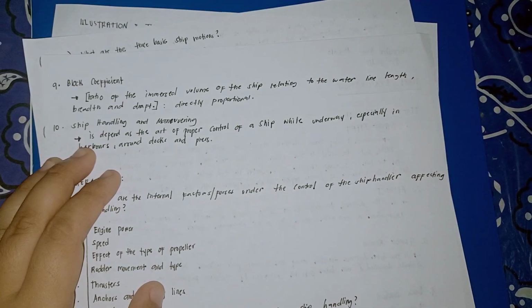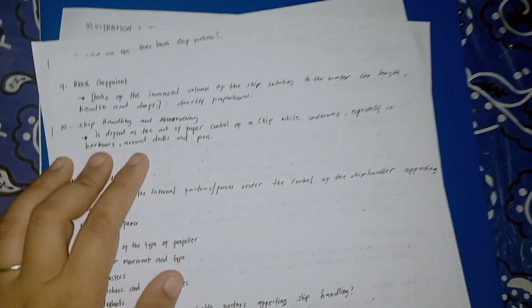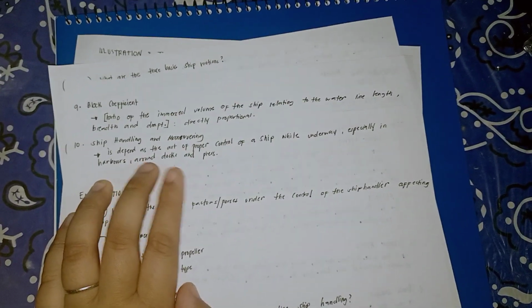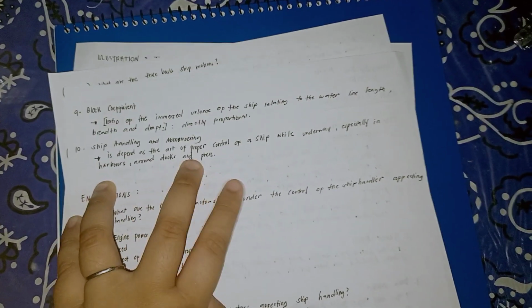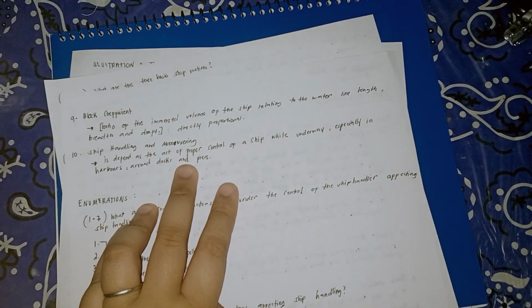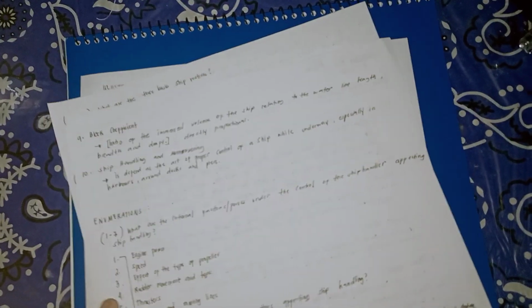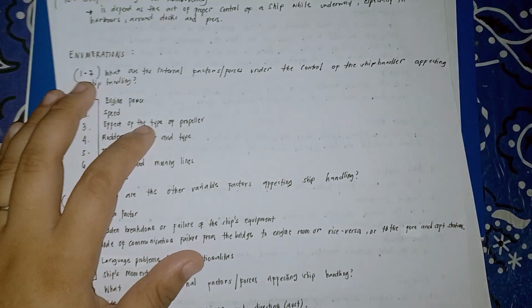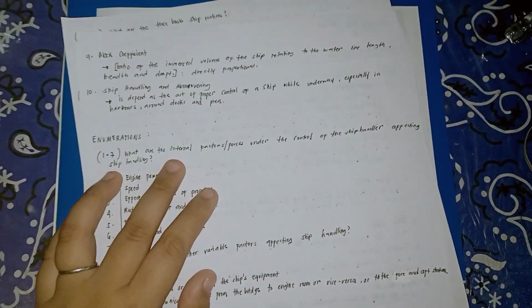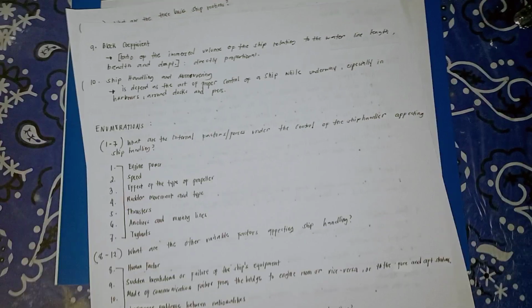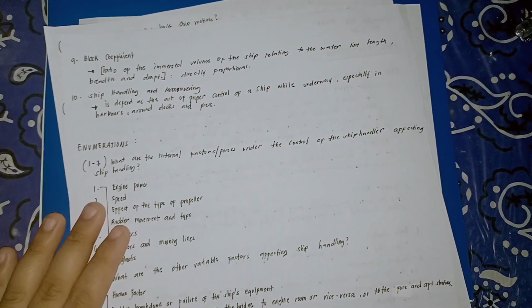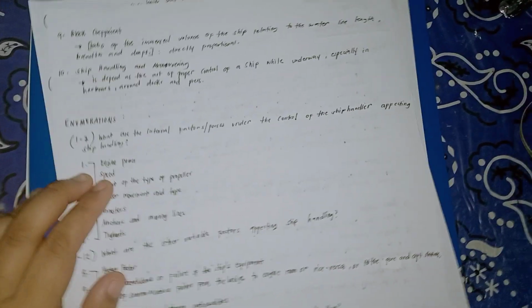So number 10, we have ship handling and maneuvering. It is defined as the art of the proper control of the ship while underway, especially in the harbors, around docks and piers. So for task 2, we have enumeration. 1 to 7, what are the internal factors or forces under the control of the ship handler affecting ship handling?